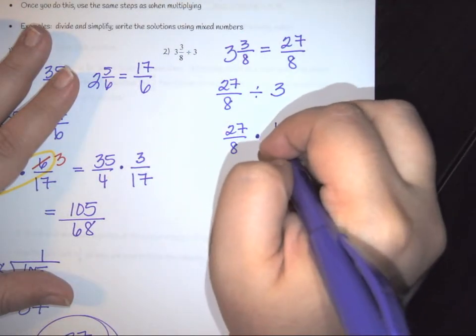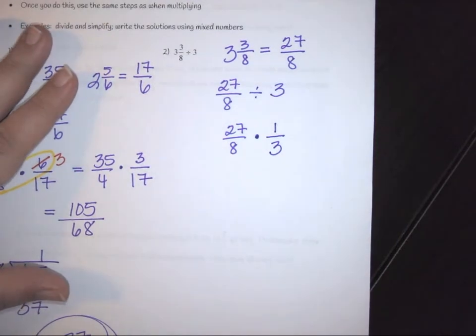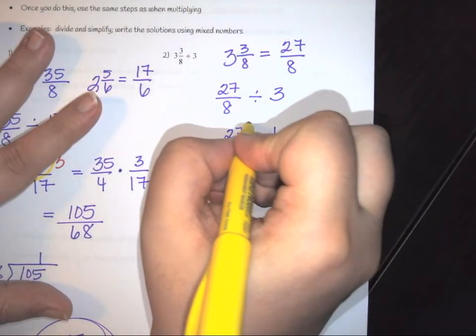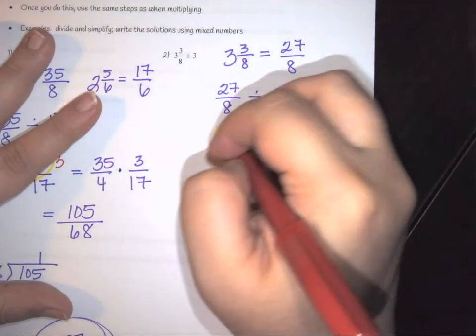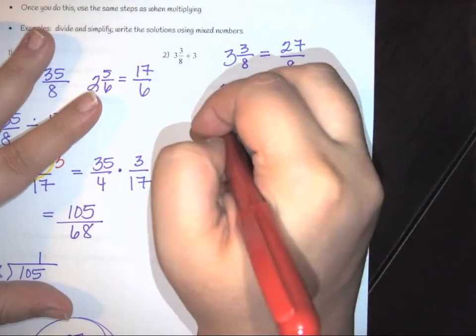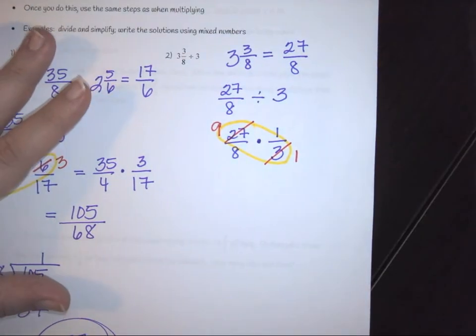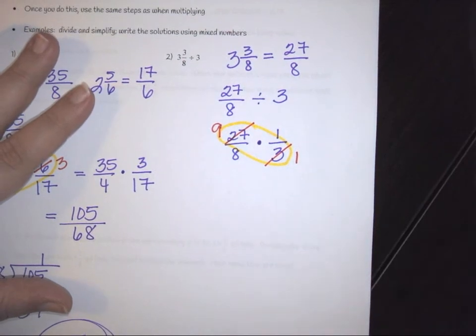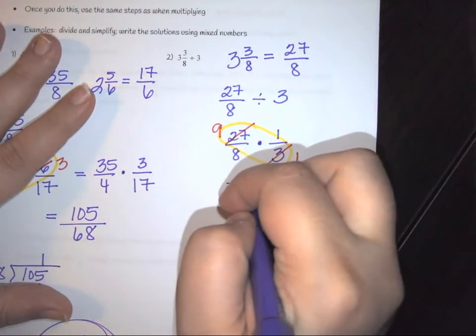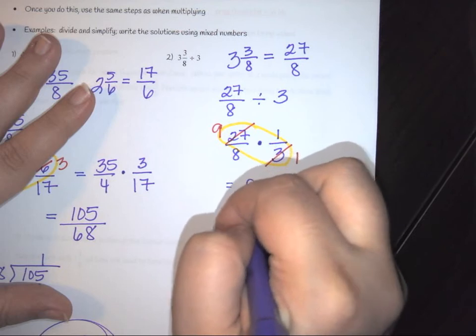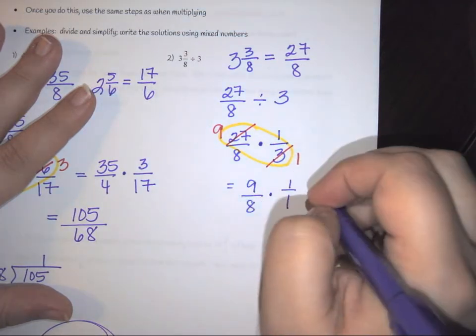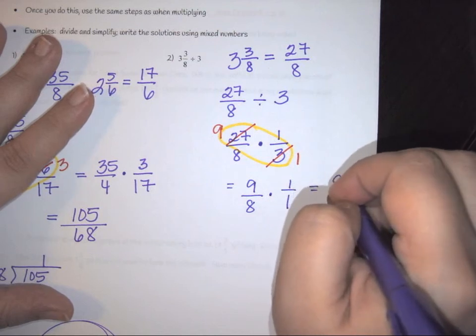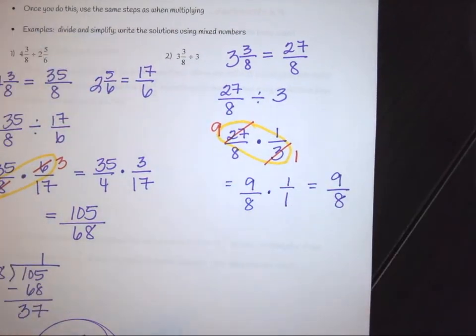1 over 3. When I look at this, I see that 27 and 3 can easily reduce. I can pull a 3 out of both. When I pull a 3 out of 27, I get 9 left behind. Means my fractions become 9 over 8 times 1 over 1. In other words, I have 9 over 8 as my improper fraction.